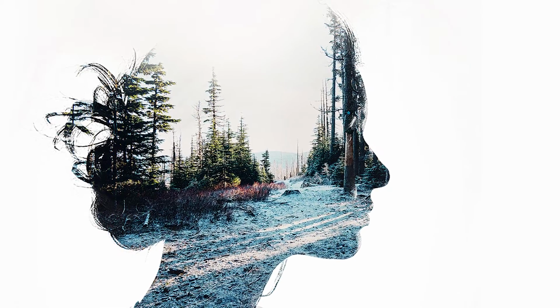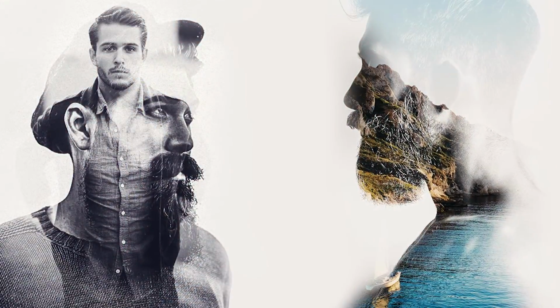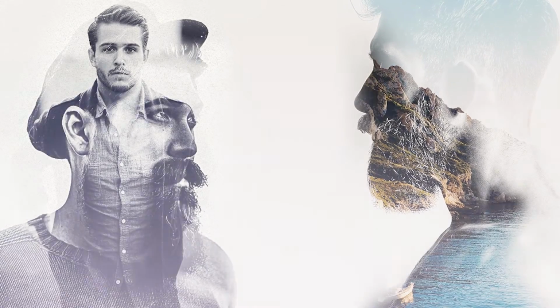Hey guys, in this tutorial I will show you how to create a double exposure effect using a Photoshop action, which is really fast, and I'll show you some tricks and final touches to get some awesome results.